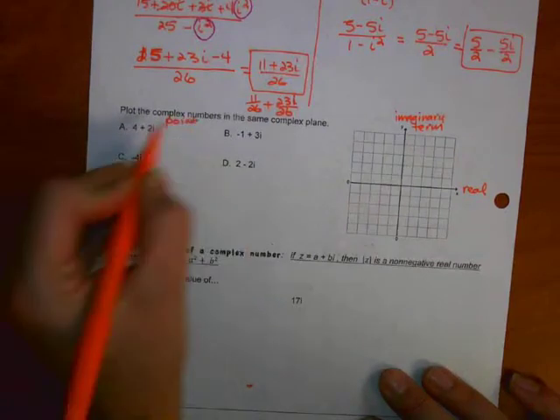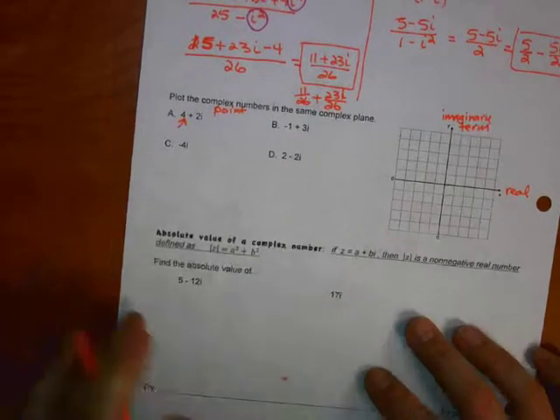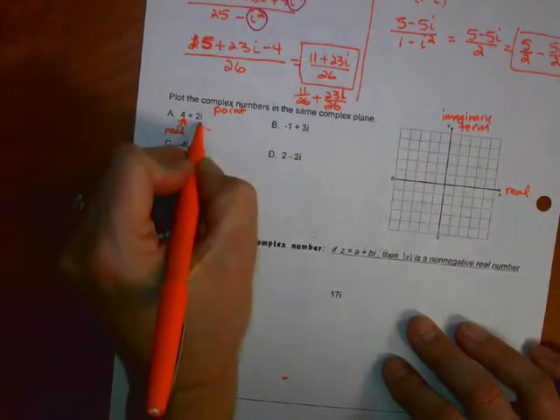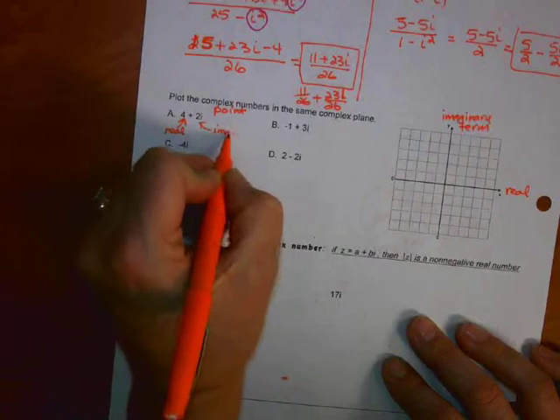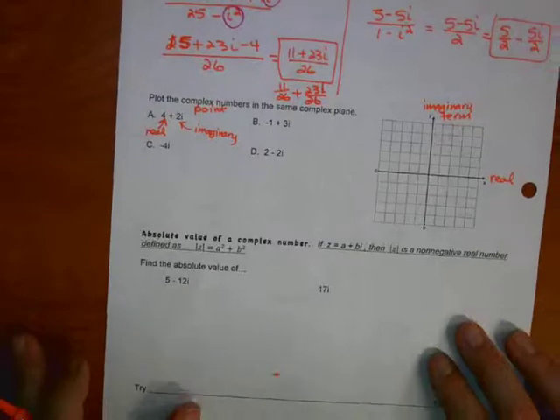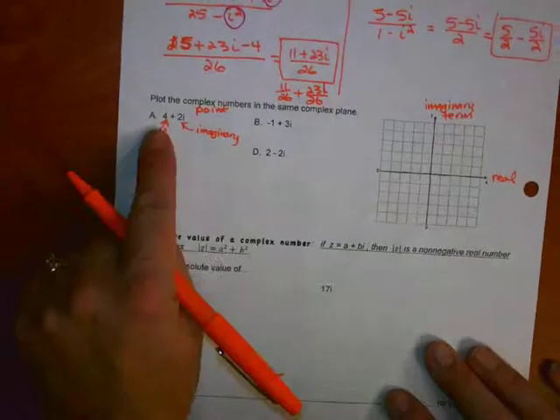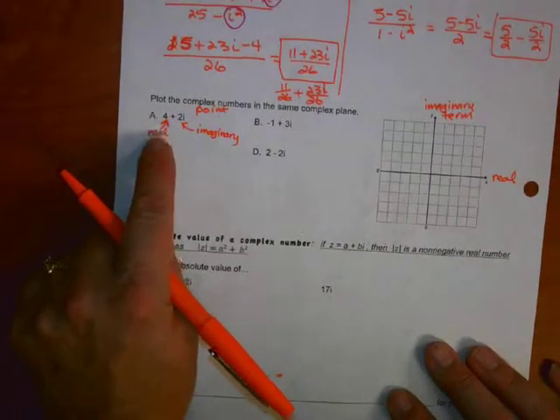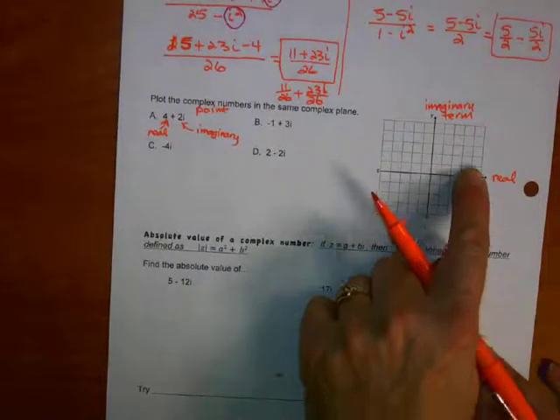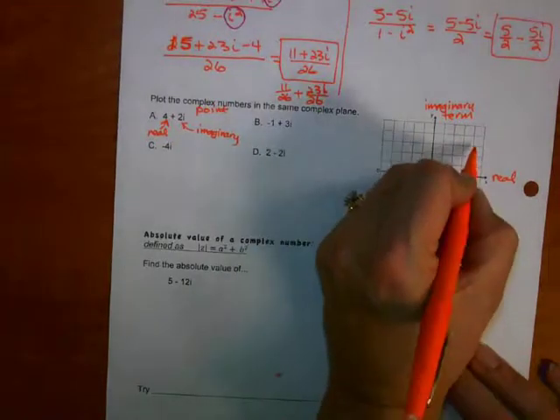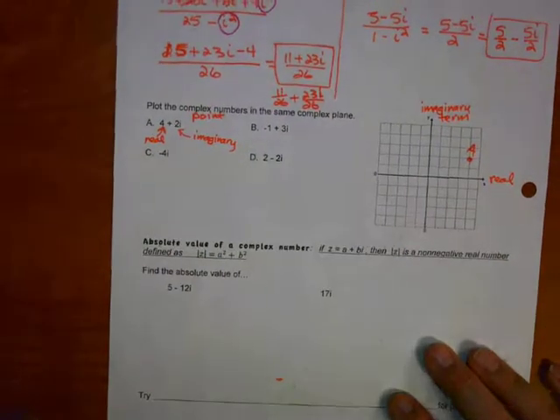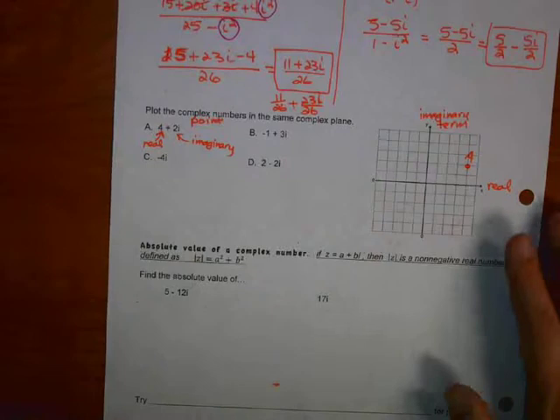The first number, that is the real. Obviously, that's your real coordinate. And this is your imaginary coordinate. So you just look at the numbers. And so we're going to graph A here. What this means is I go over 4 on the real axis and up 2 on the imaginary axis, and that's point A. Is that like way easy or what?